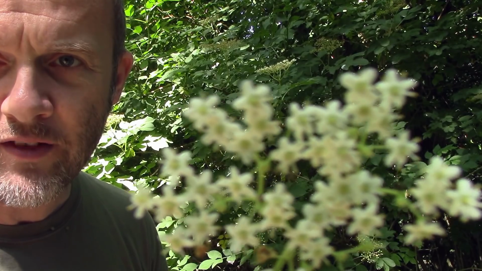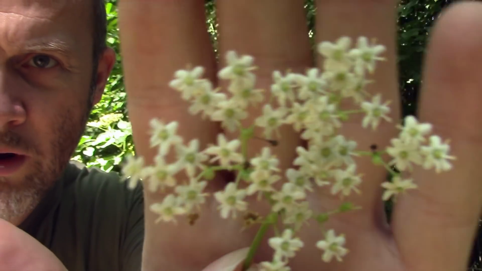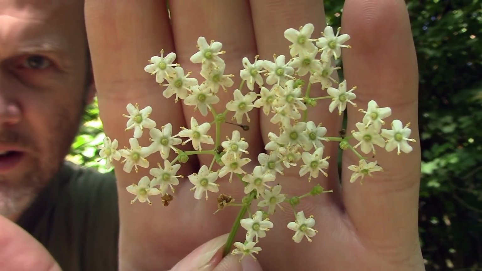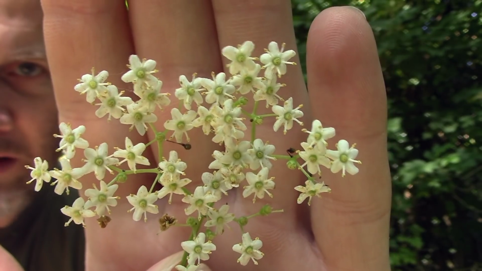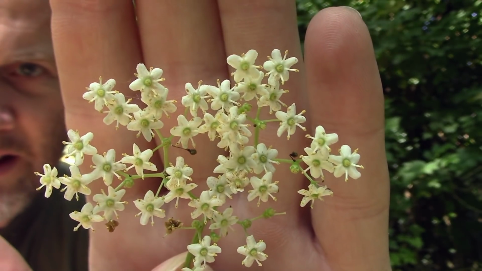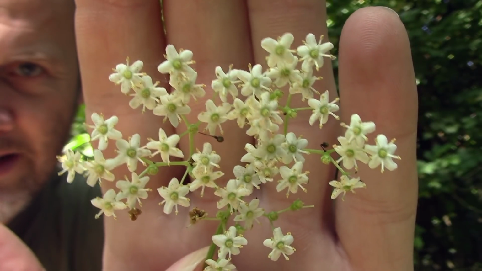And if you look there, if you can try and just pick out one of those flowers, you'll notice it's kind of got 3 to 5 petals, very small, very delicate. You have to get really up close to be able to see those, but that's another recognition feature as well.